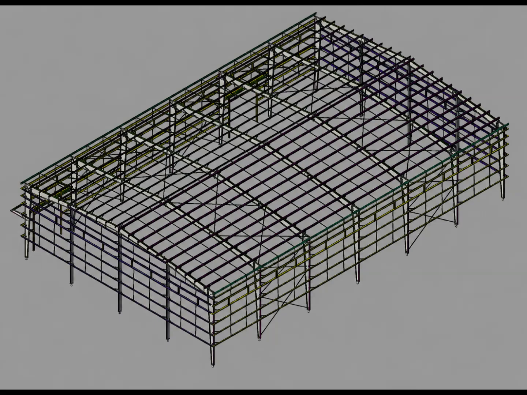First, look at the overall shape of the building. We can clearly see a long rectangular PEB structure with multiple structural bays. The building has a pitched roof arrangement, with the roof members extending across the length of the building. Because we are looking at the structure in an isometric 3D view, we can simultaneously understand the length, width, height, roof arrangement, side walls, end walls, and internal framing. This is the major advantage of a 3D model.